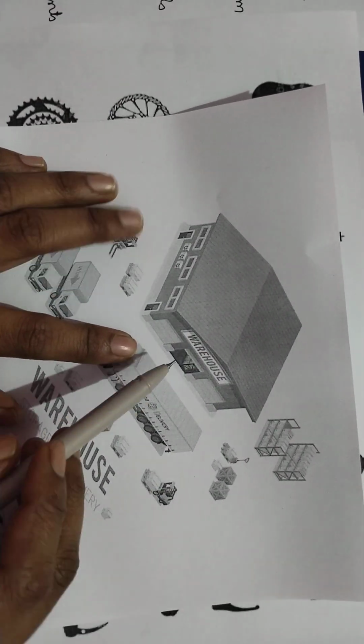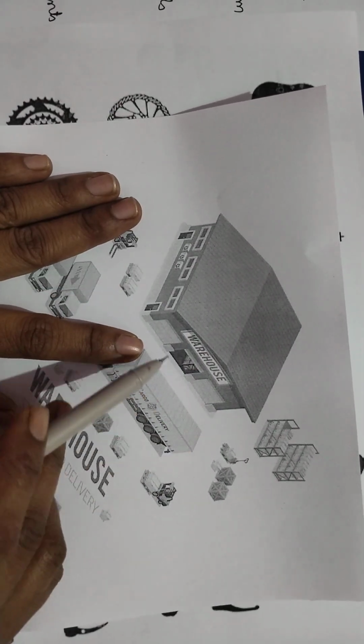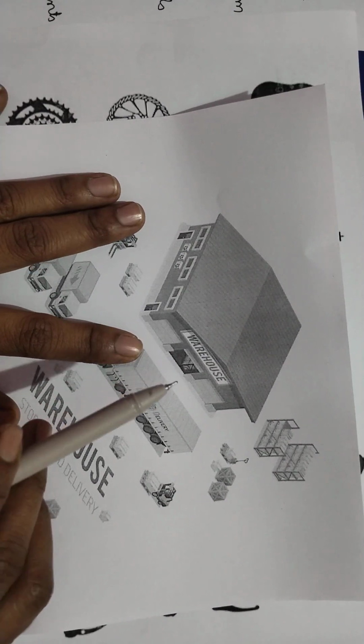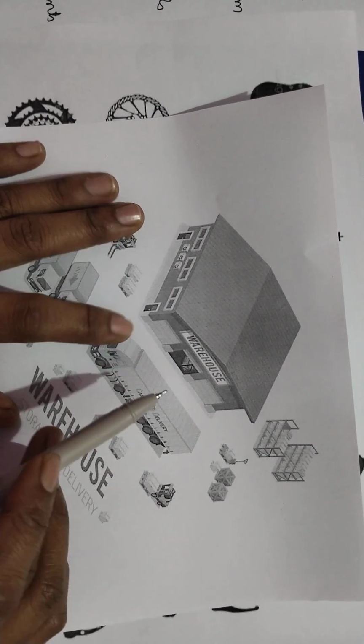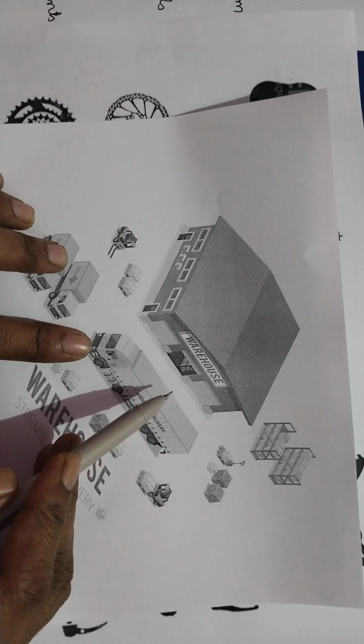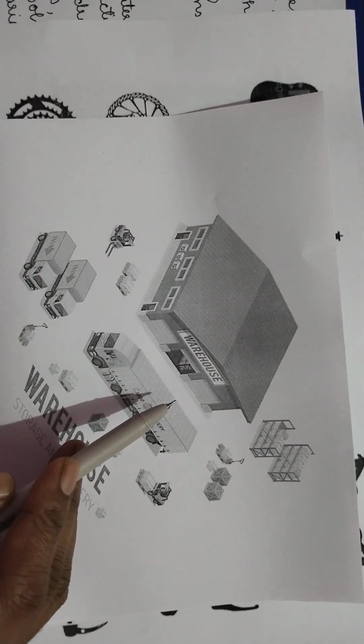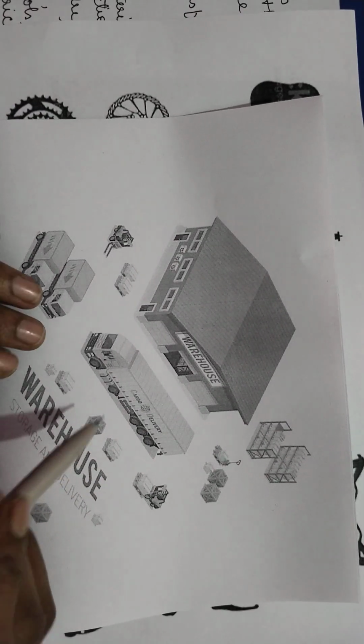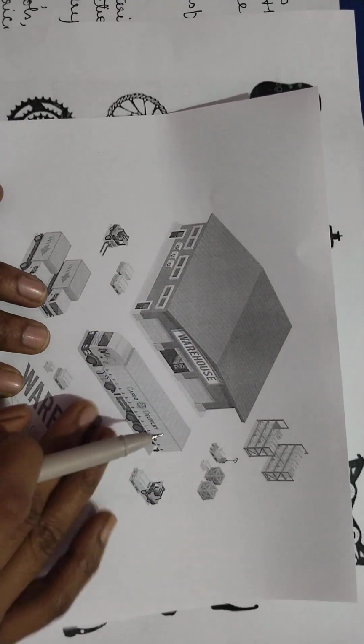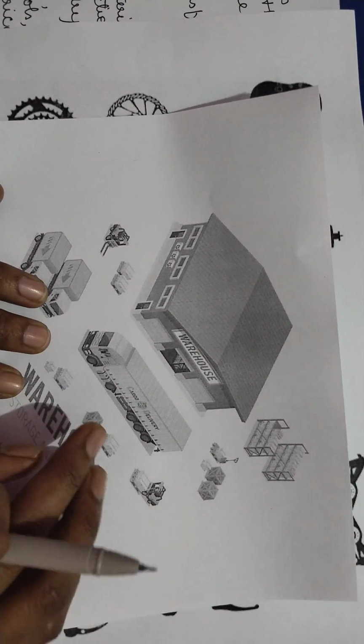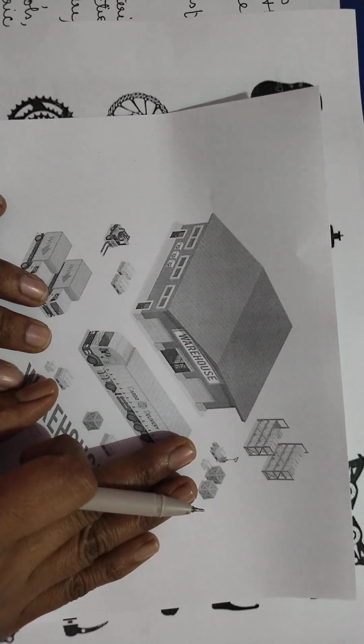Only raw materials are not kept in the warehouses. You will keep other items also, like sundry supplies, maintenance stores, lubricants, fabricated parts, components, tools, other items, consumables, everything will be stored under the storeroom. So it is a wider term.